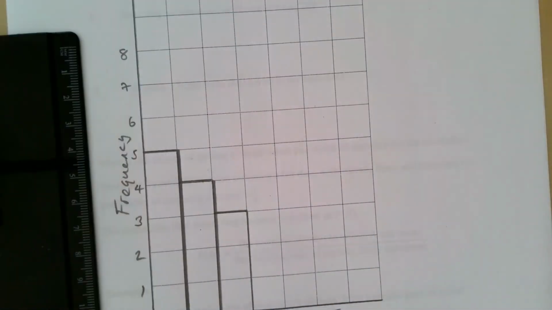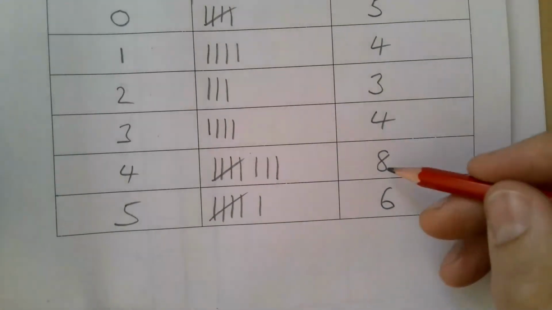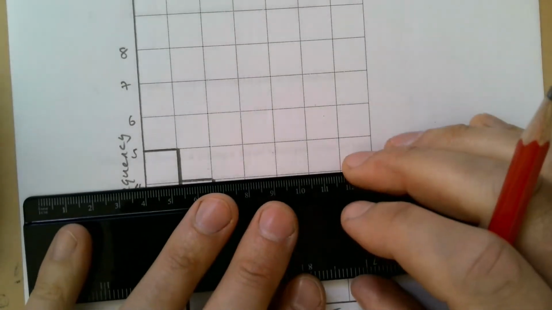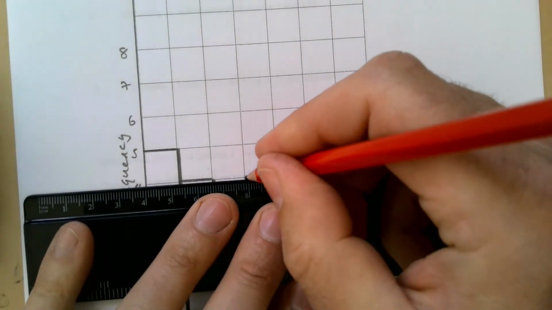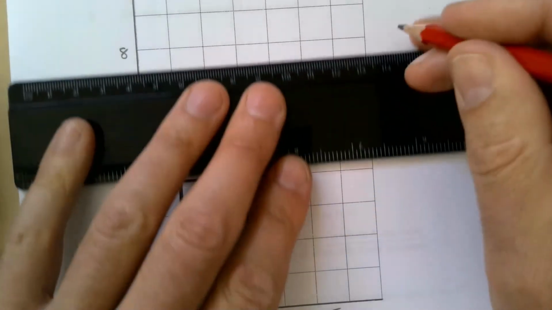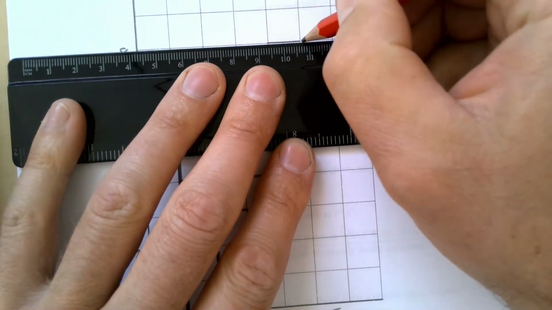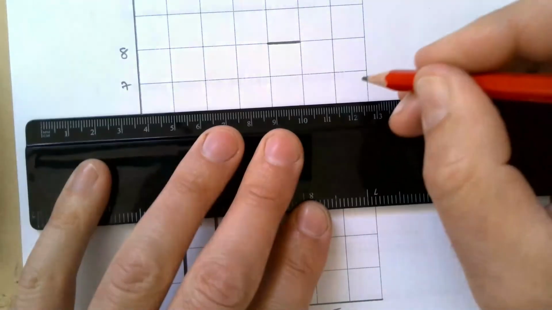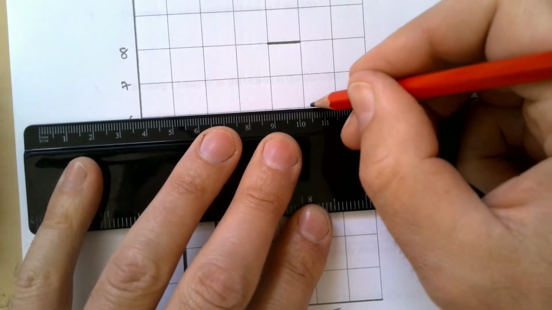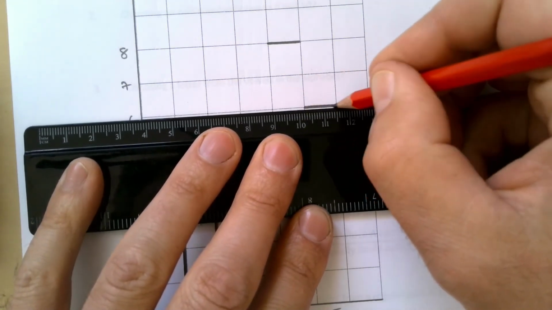And then let's look back and see what we have here. So the other ones then are going to be 4 and 8 and 6. Let's just mark those off up here. Sometimes it gives you a wee bit less work to do if you do the highest one first.